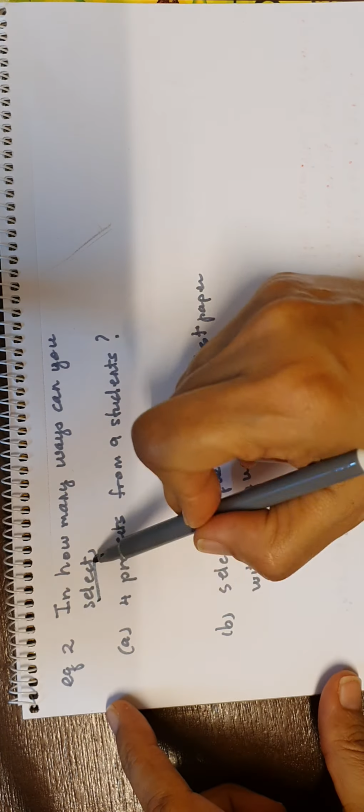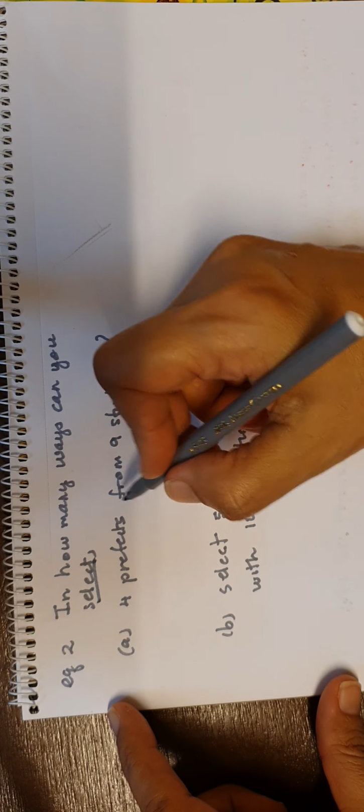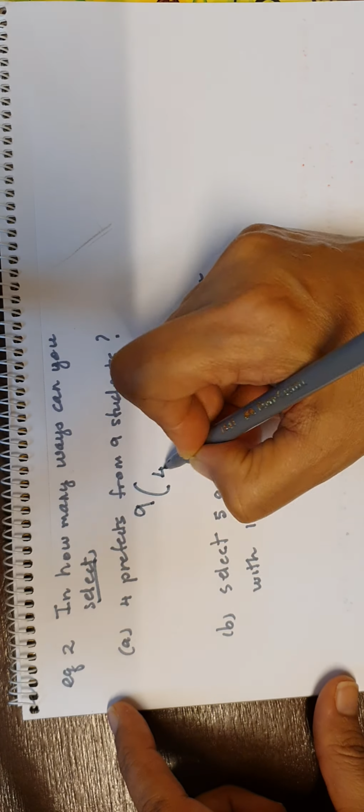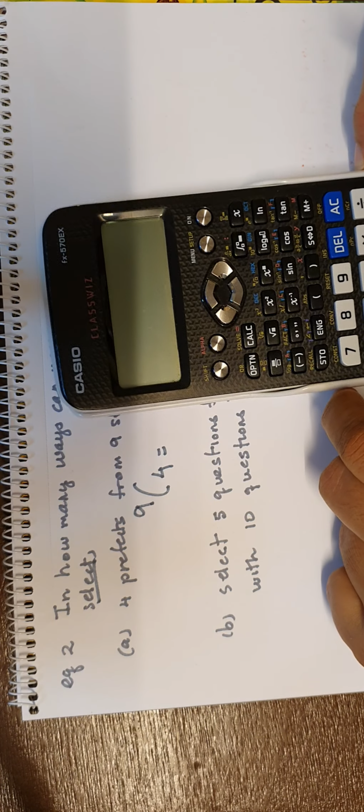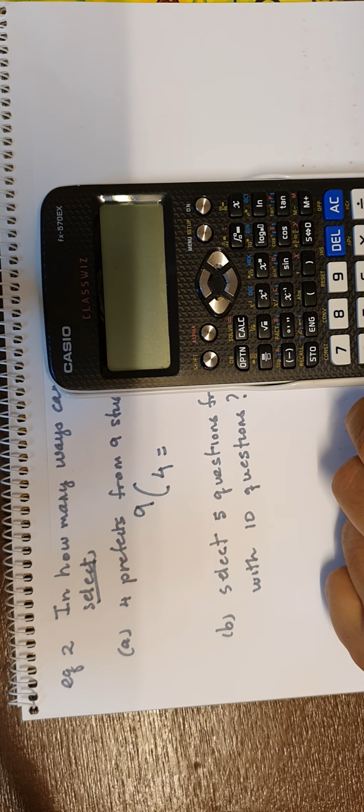In how many ways can you select 4 prefects from 9 prefects? You just want to select, you're not going to arrange. You have 9 prefects, you want to select 4 prefects. Then you just take your calculator and go and find nCr.